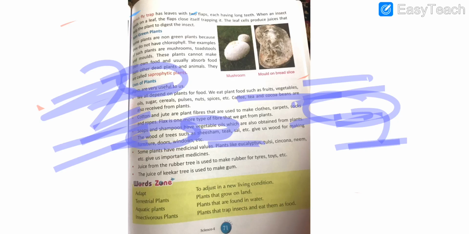Students, an important use of plants: some plants have medicinal values. Plants like tulsi, and you might have heard about neem, that neem has antibacterial properties. That is why these plants are used as medicinal plants, and thus this is an important use of plants, that they are used as medicines. Students, one more use: the juice of the kikar tree is used for making gum. This was all about plants living and surviving.